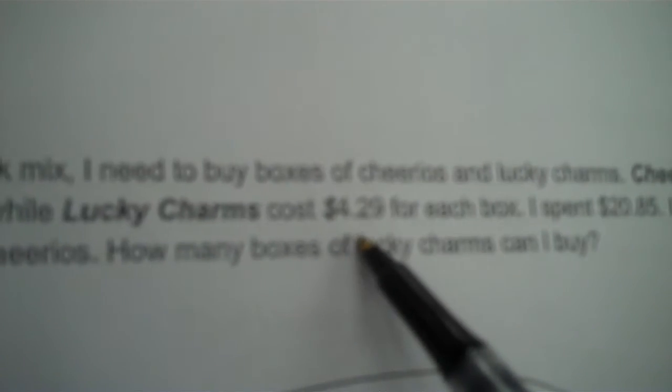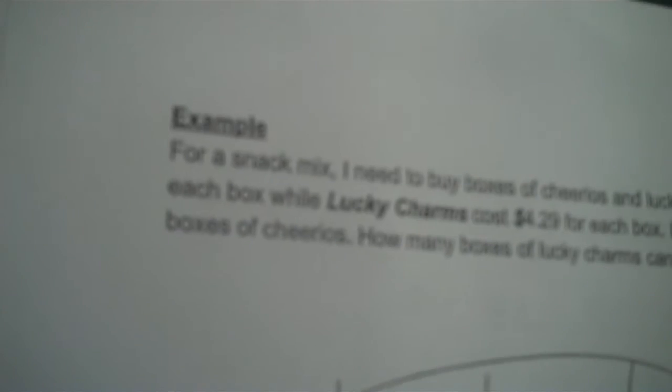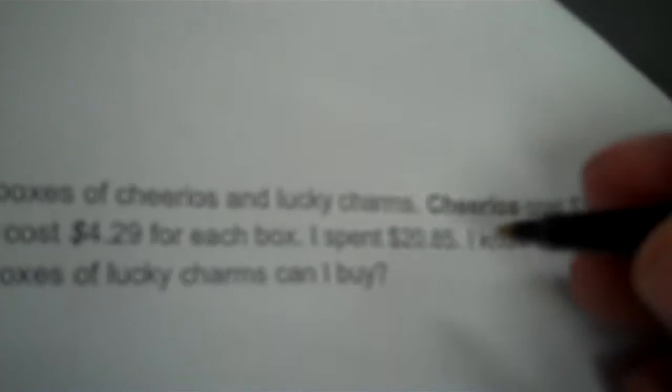Okay. Got 5 more examples here. For a snack mix, I need to buy boxes of Cheerios and Lucky Charms. Cheerios cost $3.99 for each box, while the Lucky Charms cost $4.29 for each box. I spent $20.85. I know that I buy 2 boxes of Cheerios. How many boxes of Lucky Charms can I buy?